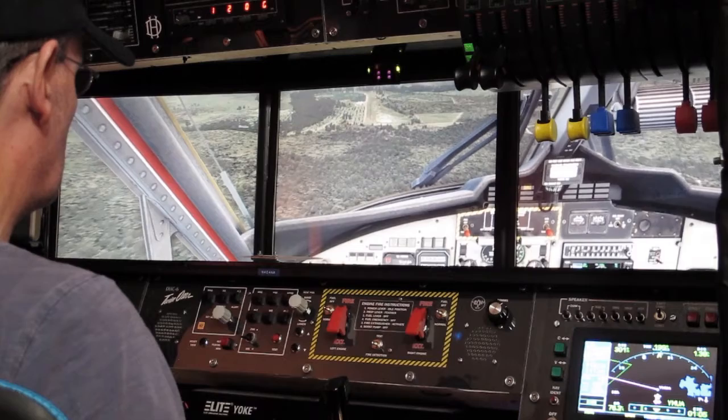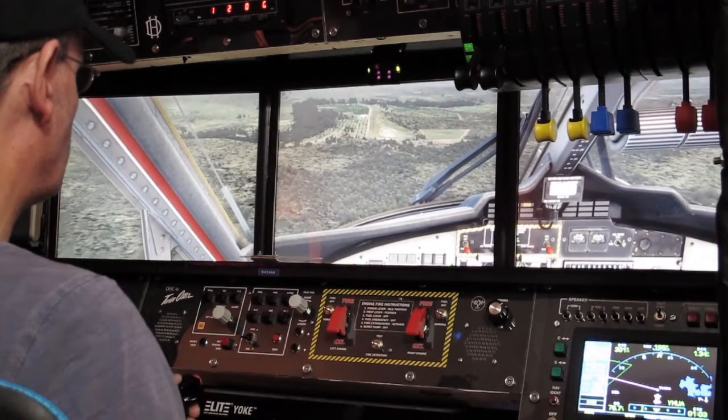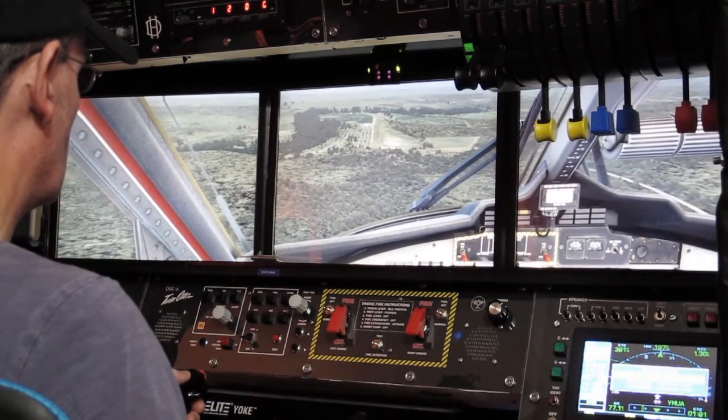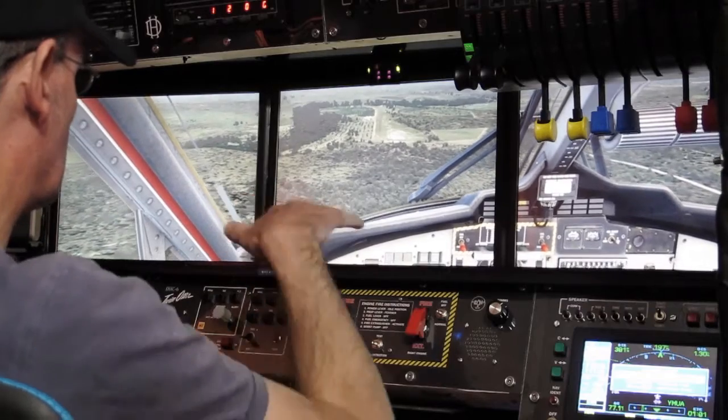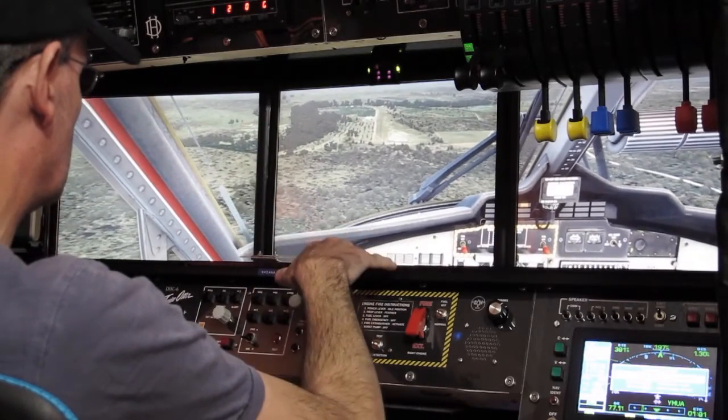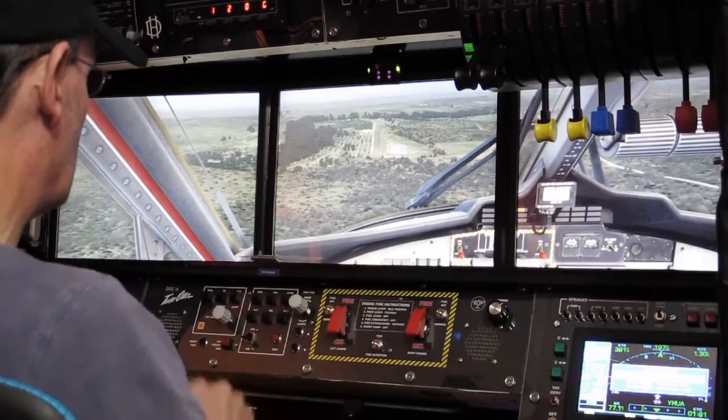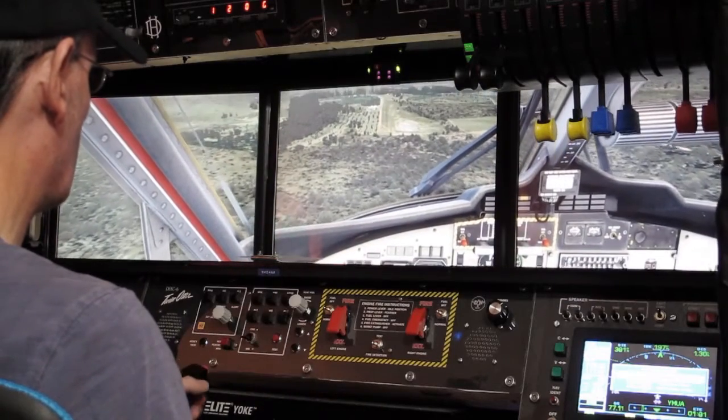So we're coming in nicely. We're a little bit over 80 knots. Coming in quite steeply because this is rising, this high ground falling off towards the strip.